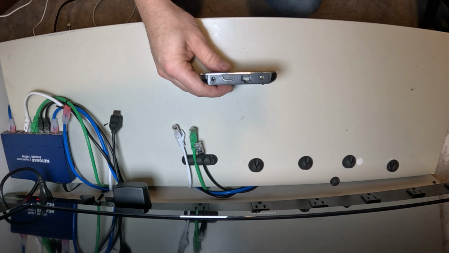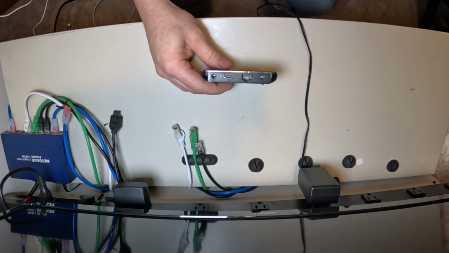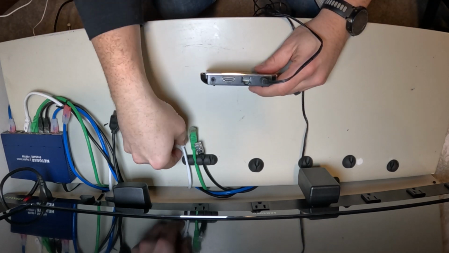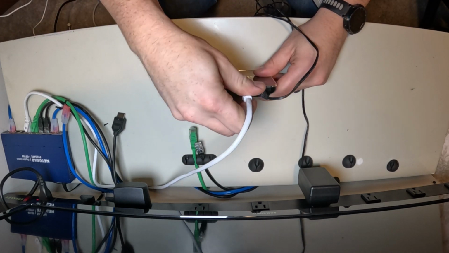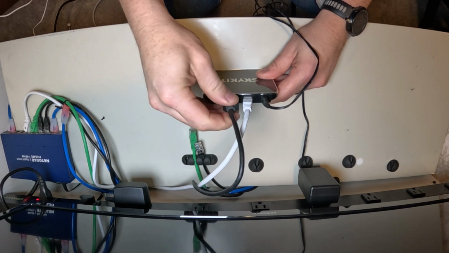So we always start with power. We got our power right here. There we go. And plugs in right there. And we've got a network cable next. Plug that right in. And then finally we've got our HDMI. Now this is plugged into the TV right there.